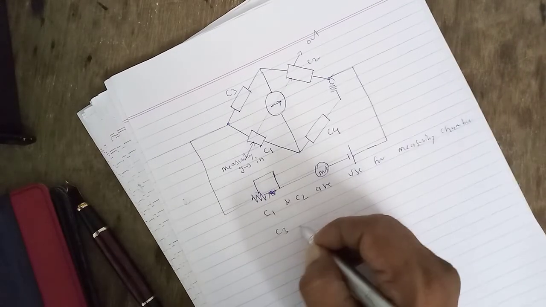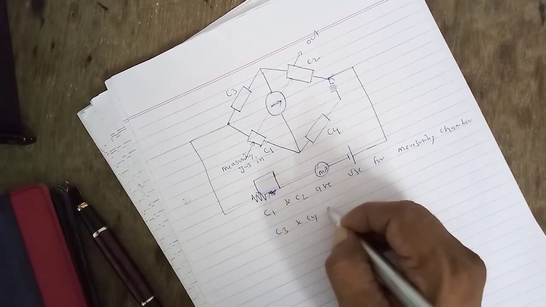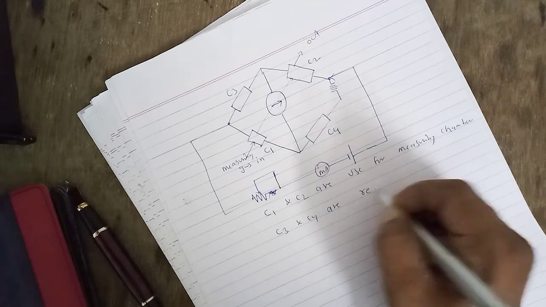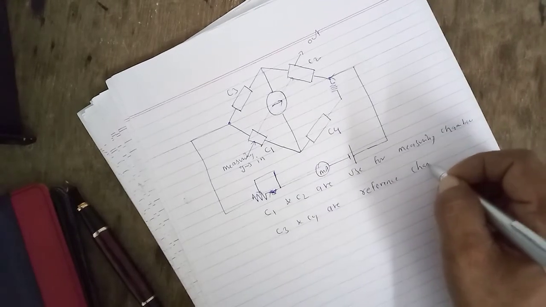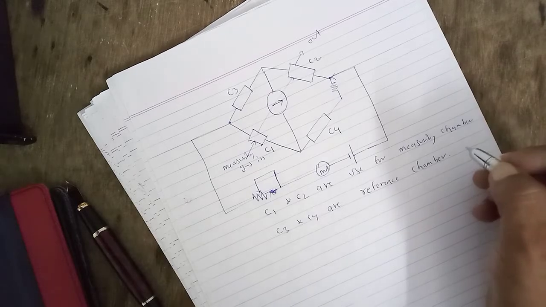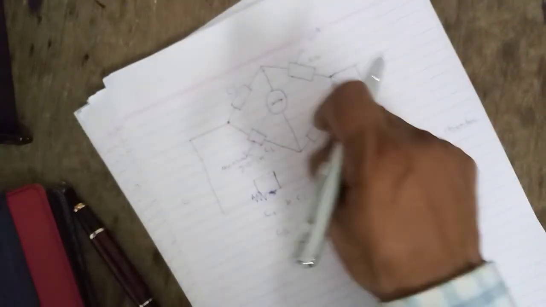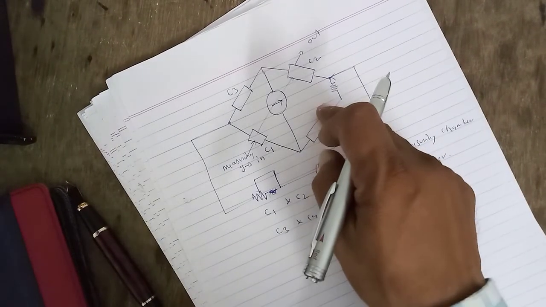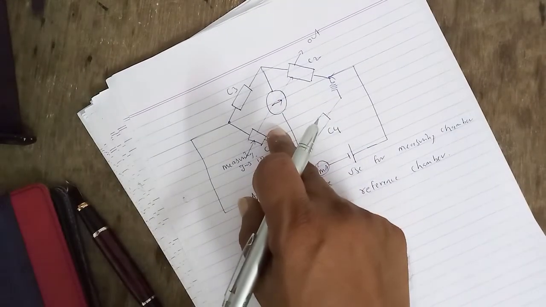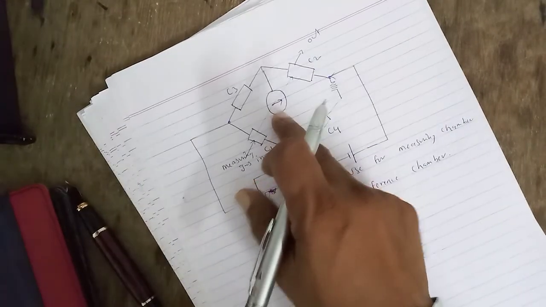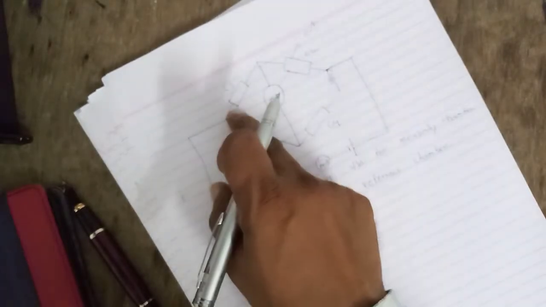Then C3 and C4 are reference chambers. In each of the chambers, the platinum wire of each dimension and resistance is exposed to the gas, and the four wires are connected as in a Wheatstone bridge.